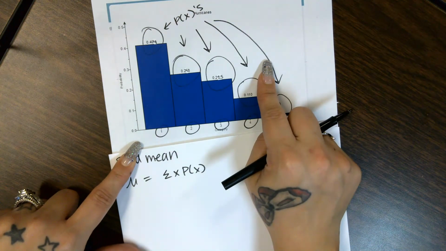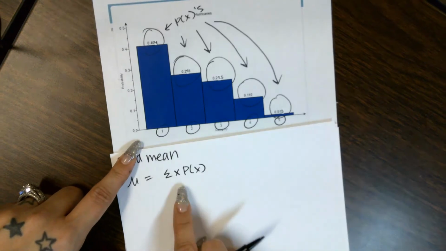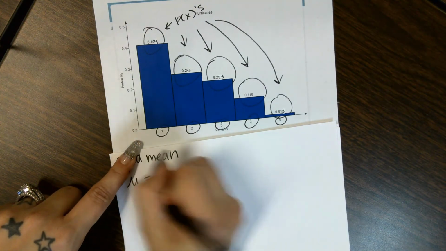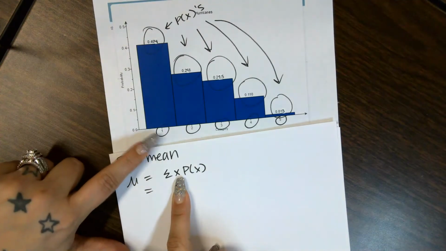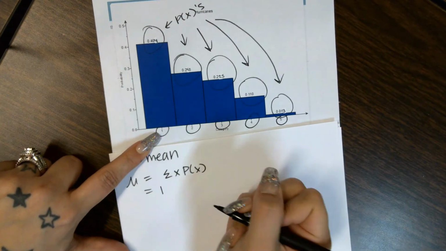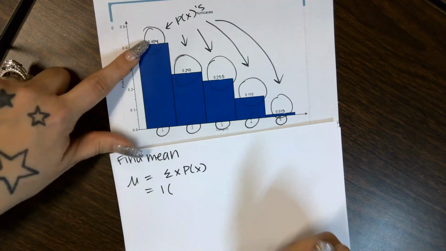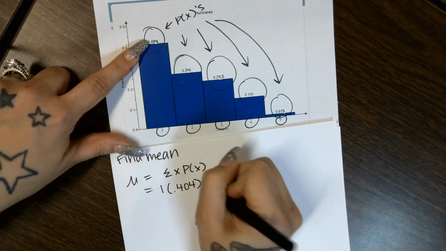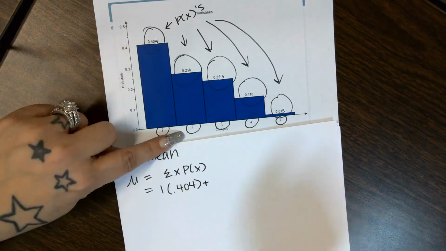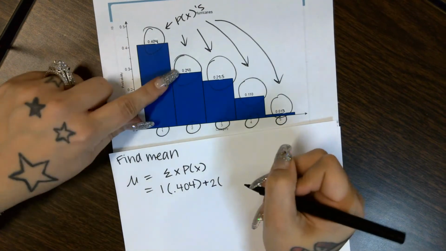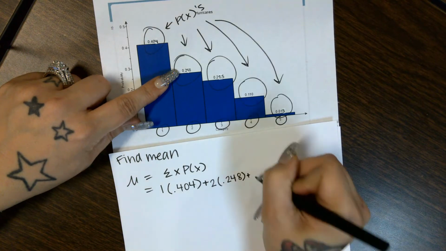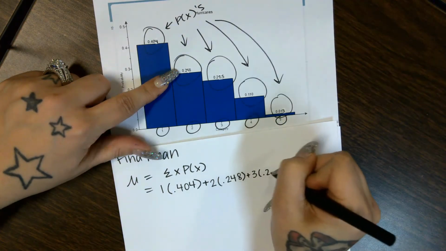So if I take the sum of all of the x's times their probabilities, this x is 1 times 0.404. Then I'm going to add to that 2 times 0.248. Then I'm going to add to that 3 times 0.225.